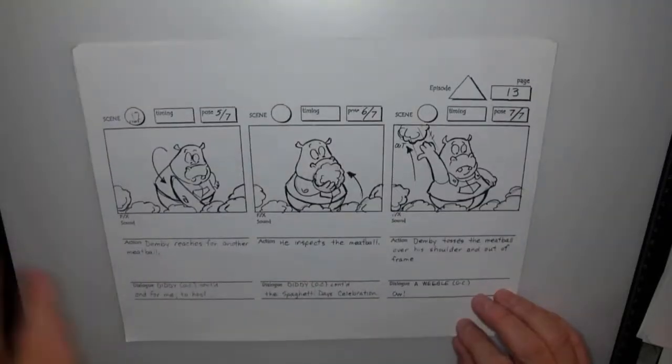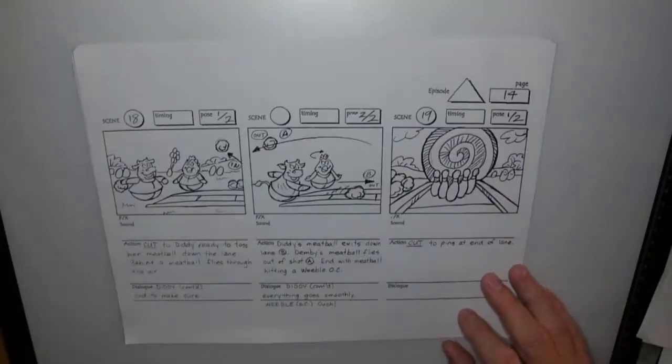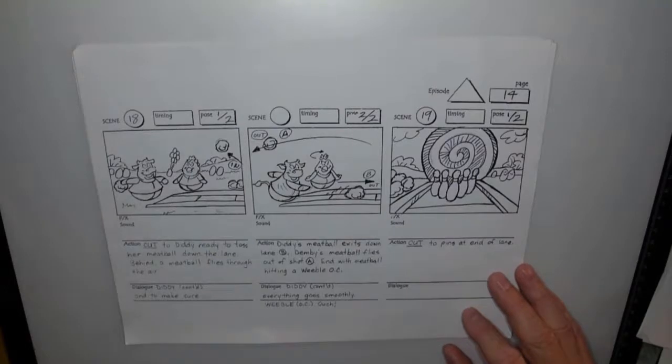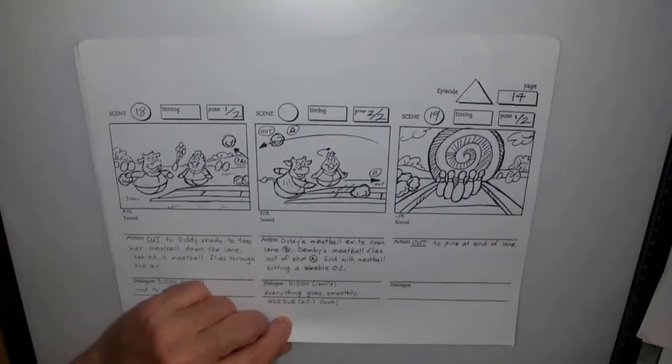It gives you an idea just how closely they followed the storyboard. And that was always my judgment of how well I storyboarded. When I did finally see the episode, if I looked at it and they followed all my cuts, all my poses, everything, I was really happy that they were happy with what I did and they didn't change things.